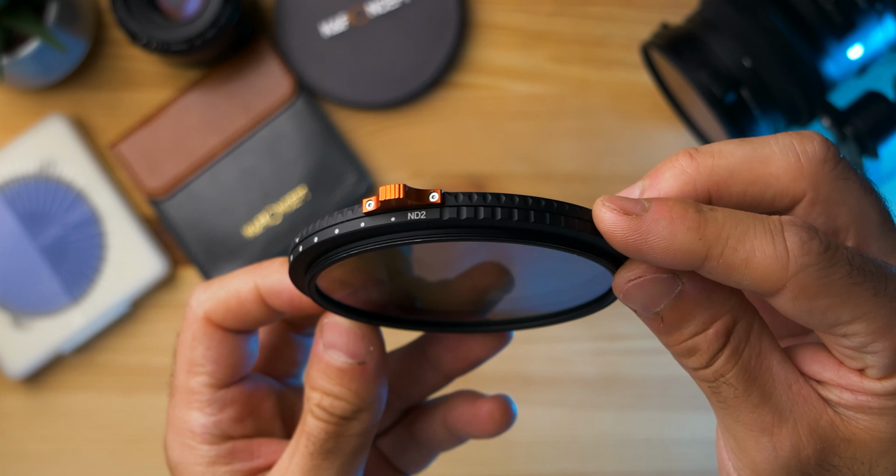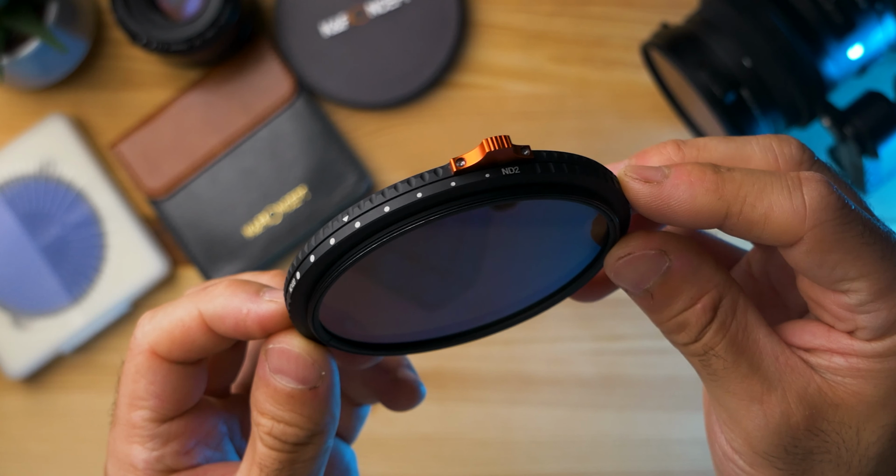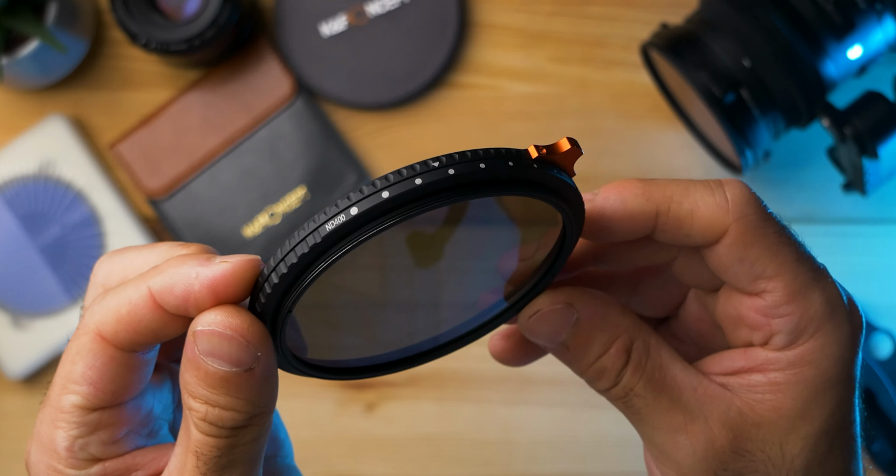With K&F Concept's new variable ND filter, you're able to adjust the strength of darkness to a total of 9 stops, from ND2 to ND400. Each stop is marked on the frame, and this product is oil and waterproof, and also scratch resistant. And also super important, this filter doesn't have any vignetting and dark corners, which I experienced with cheap ND filters before. Trust me, they can be really annoying. But luckily this one is well built and I haven't faced any vignetting issues.